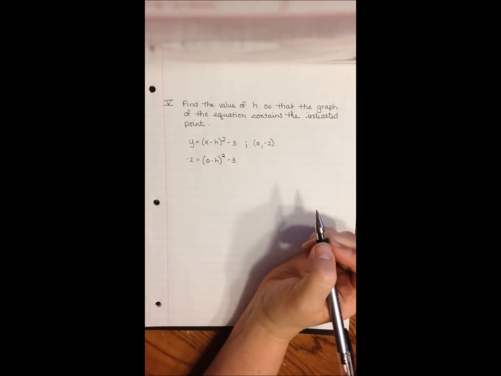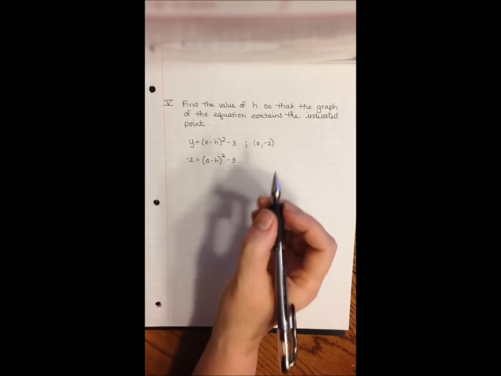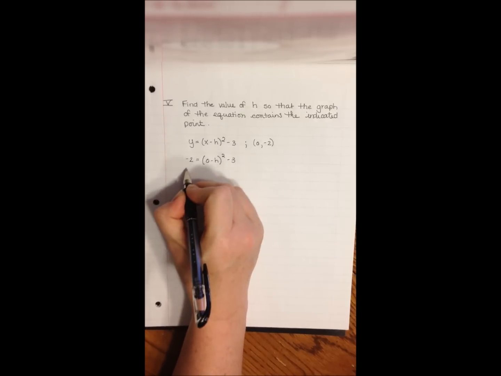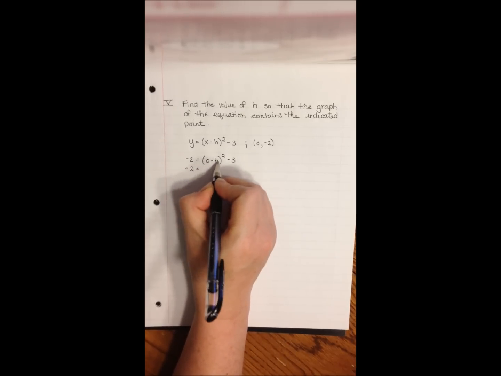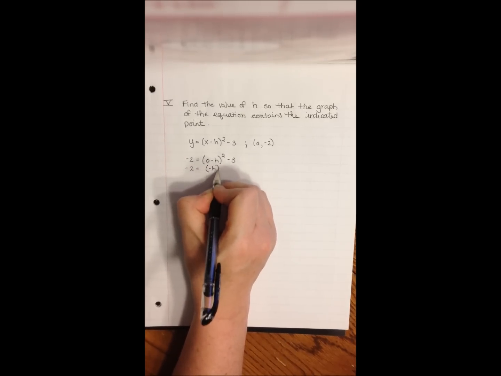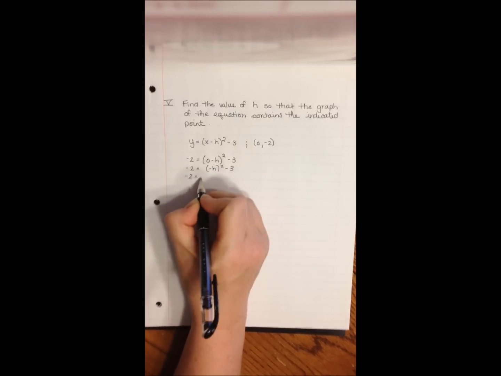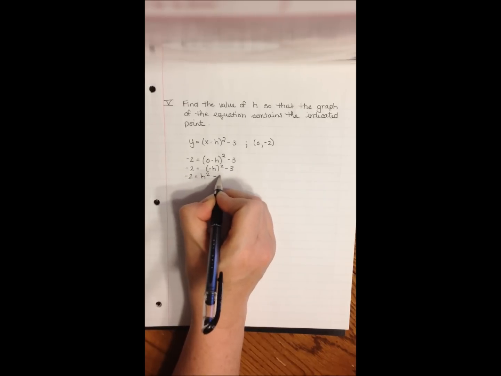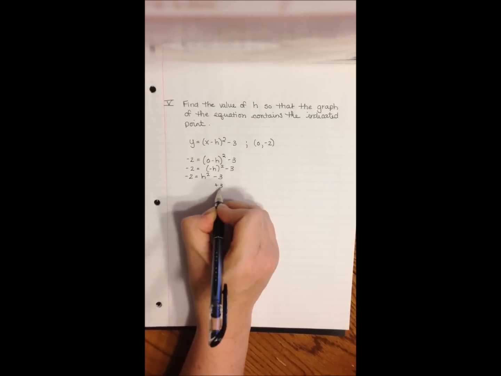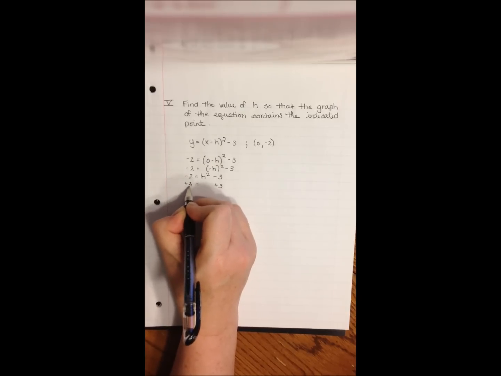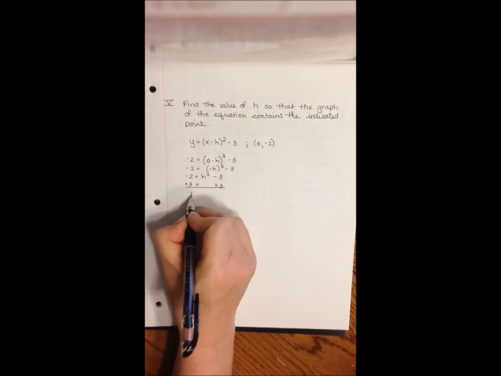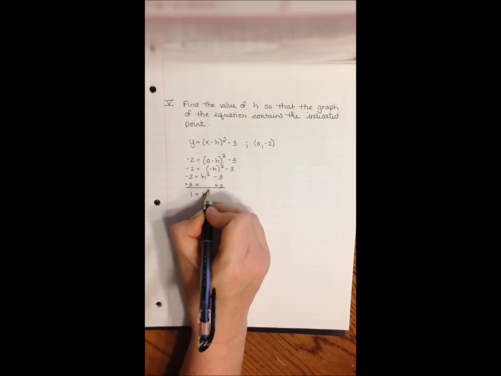And we're going to solve for h. 0 minus h is -h. -h squared is h squared. Add 3 to both sides. 1 is equal to h squared.